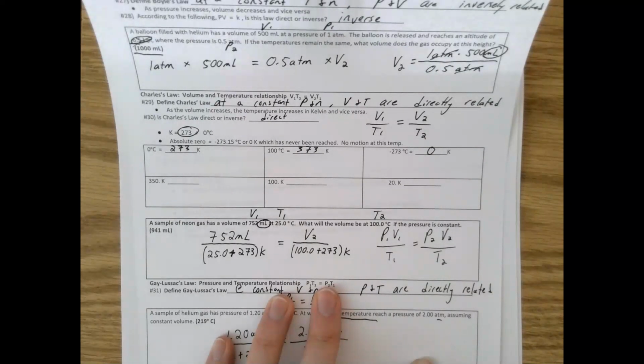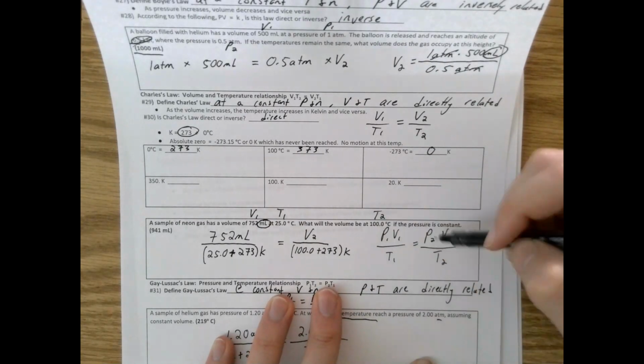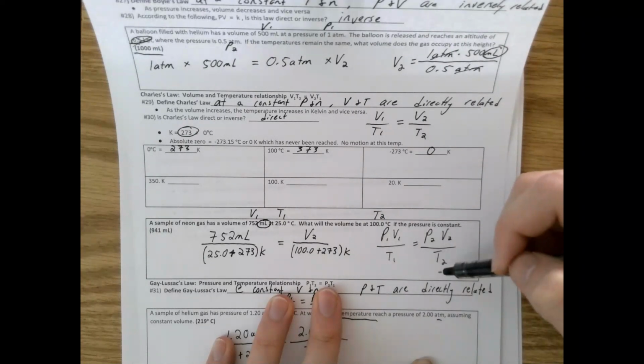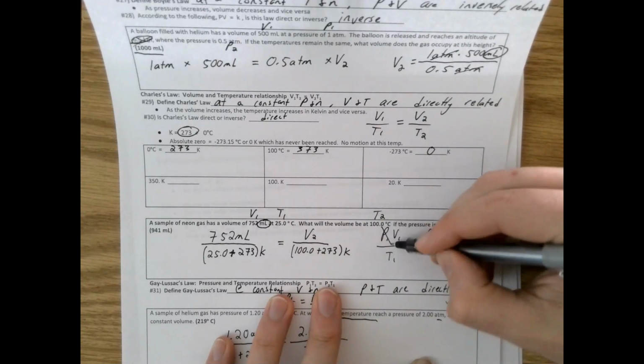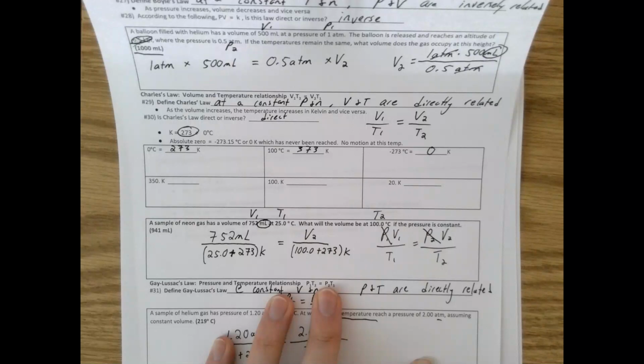Think about plugging a 1 in here, for example. It's not going to affect the answer. So as long as it's constant, you can cross it out. If I cancel those terms out because they don't change, now I have a version of Charles' law. So that's why it's easier to always start off with the combined gas law, then cancel out whatever terms you happen to not need.